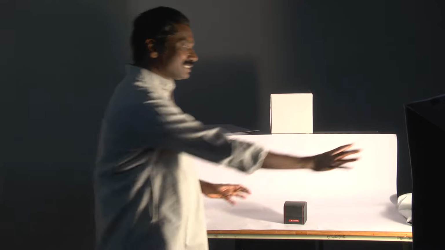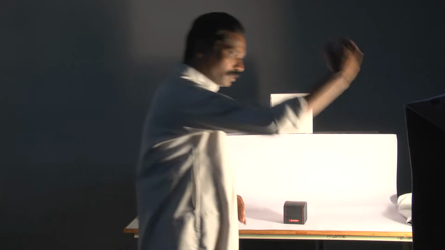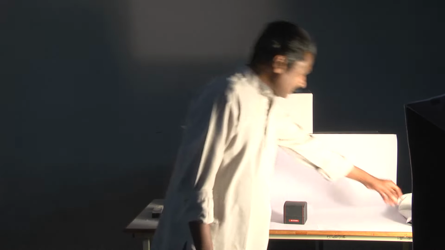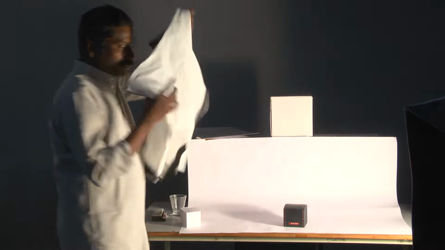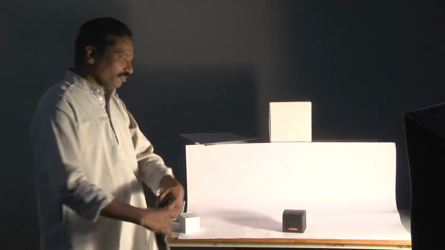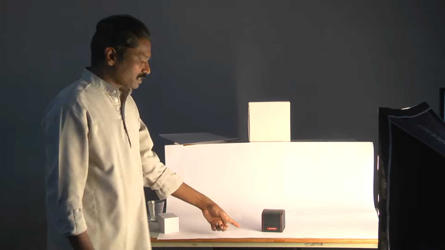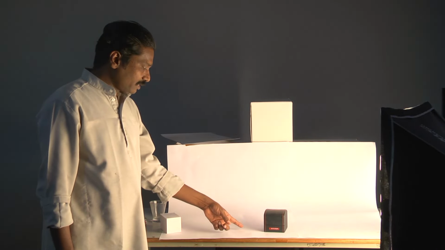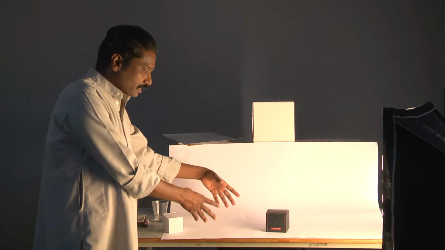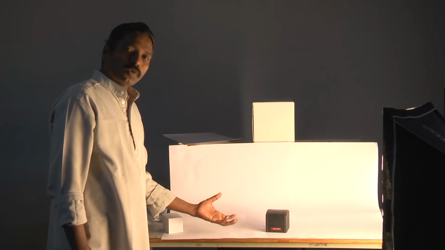For example, this is direct light. When I put a transparent material in the path of the light, it will create a different kind of shade. This is the white cloud. If I put it in the path, you can't see the shade. The shade will be diffused or reduced. This is the quality of the light.